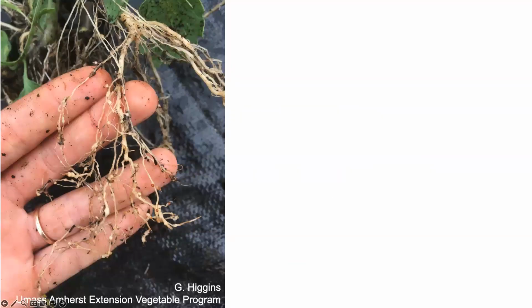This is what the galls look like on a plant root. So I'm showing you tomato seedlings right here. You can see these little swellings or growths that look like beads on a string. This is why they're called root knot nematodes. It looks like the roots are tied in knots.